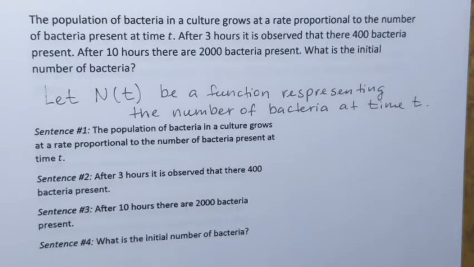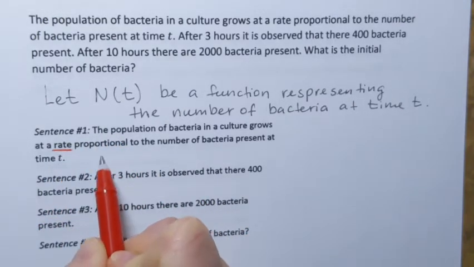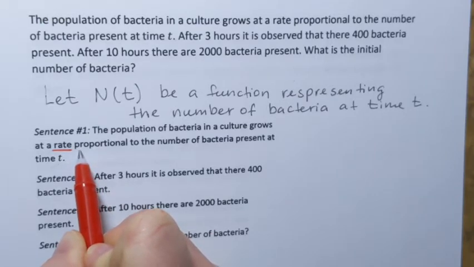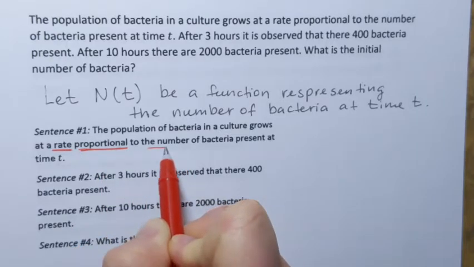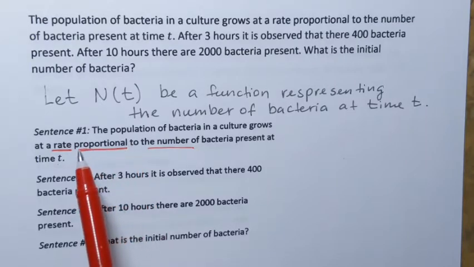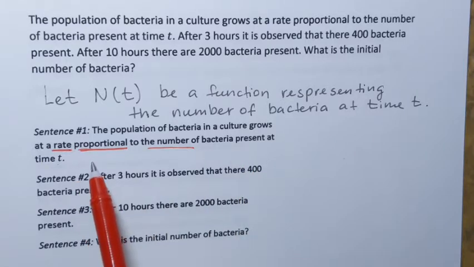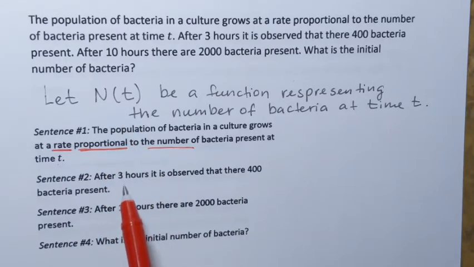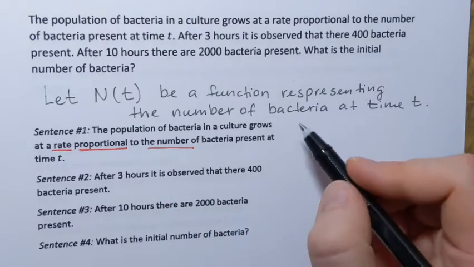So in this sentence, I have a few keywords. The first keyword is the rate, and the second word actually right next to it, proportional. Rate that's proportional. Proportional to what? To the number of bacteria present at time t. Now, as I find a sentence that tells me that the rate is proportional to the number of bacteria present at time t, in other words, rate is proportional to the function, it tells me that I can use the initial value problem that we saw in the introduction video.